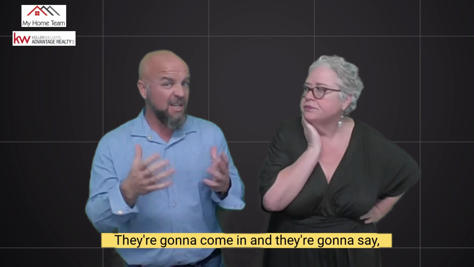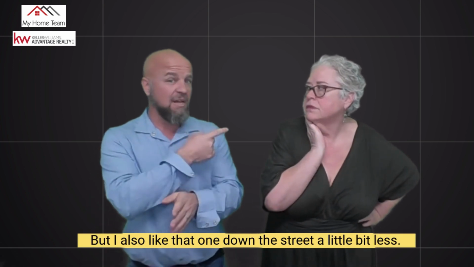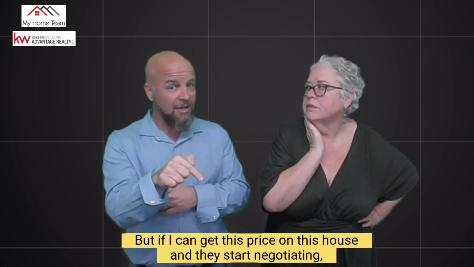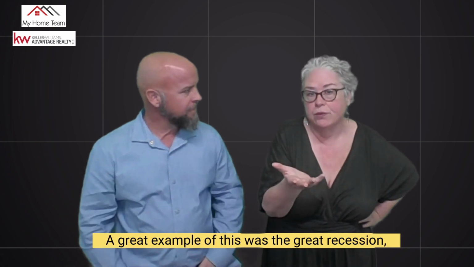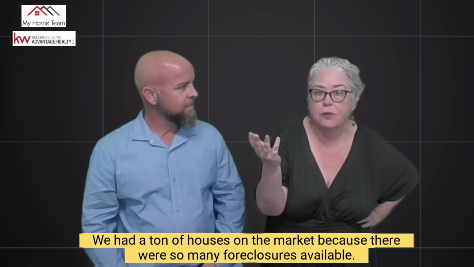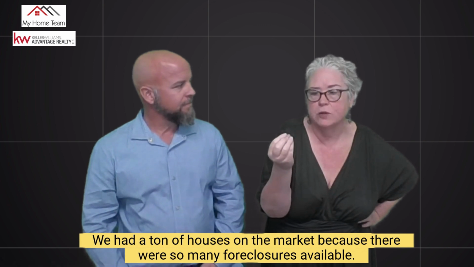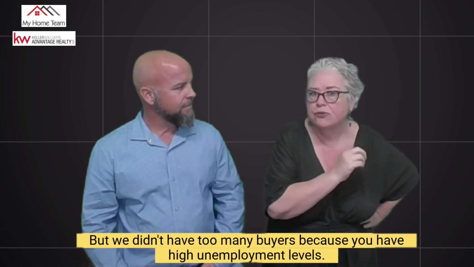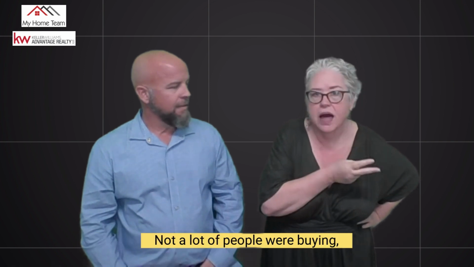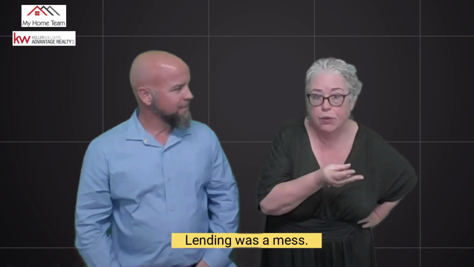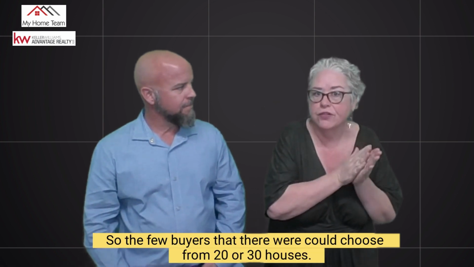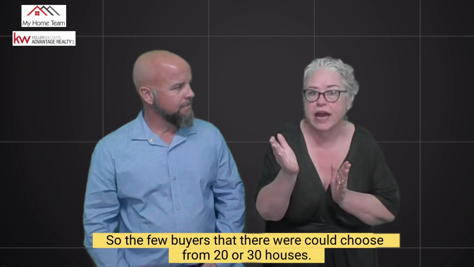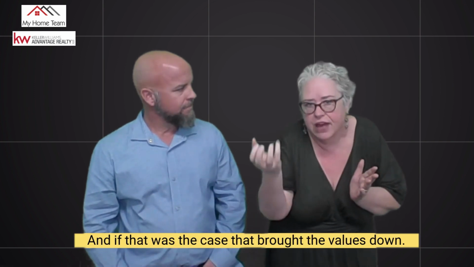They're going to come in and say, you know what, I like this house the best, but I also like that one down the street a little bit less, but not terrible. But if I can get this price on this house, they start negotiating down. They've got the power. A great example of this was the Great Recession. We had a ton of houses on the market because there were so many foreclosures available, but we didn't have too many buyers because you had high unemployment levels. Lending was a mess, so we had very few buyers and a ton of houses. The few buyers that there were could choose from 20 or 30 houses, and that brought the values down.